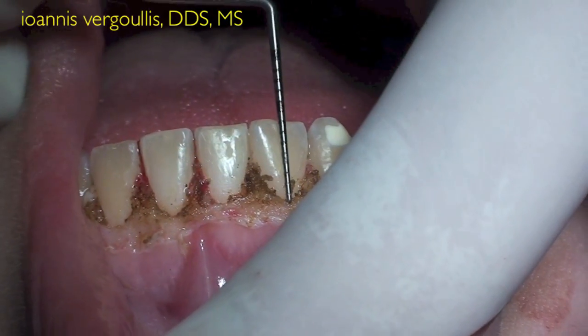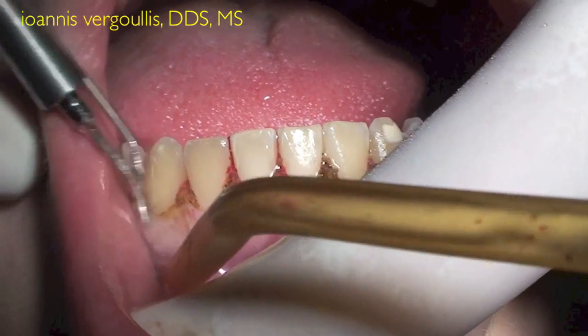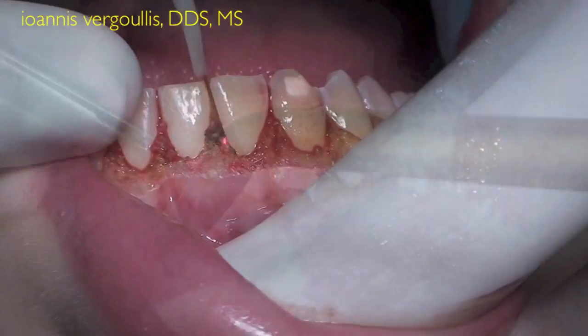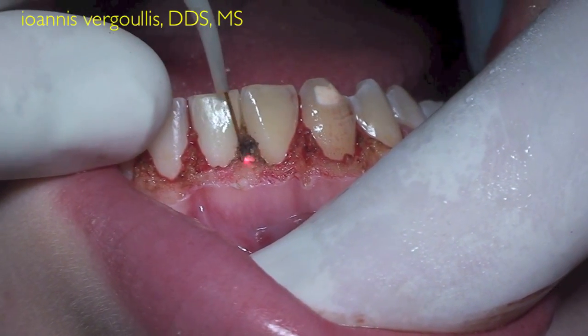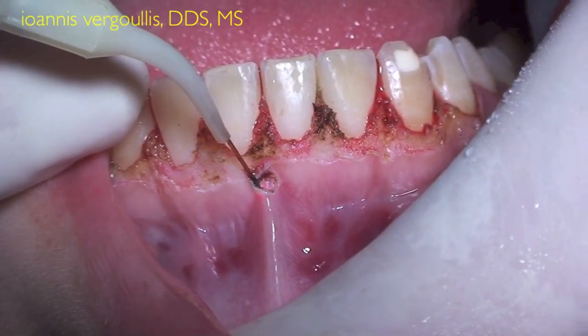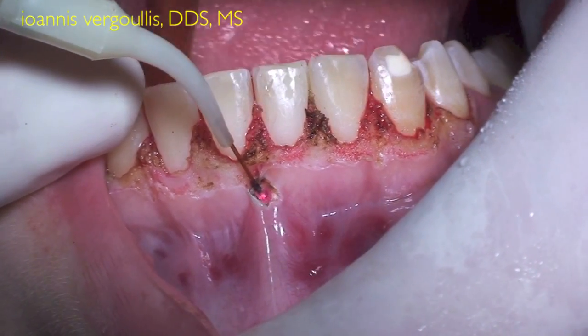At the end, we evaluate the tooth length. We cannot expose more because since we are not doing ostectomy, the tissue will grow back. So we stopped at the level that we have appropriate biologic width.